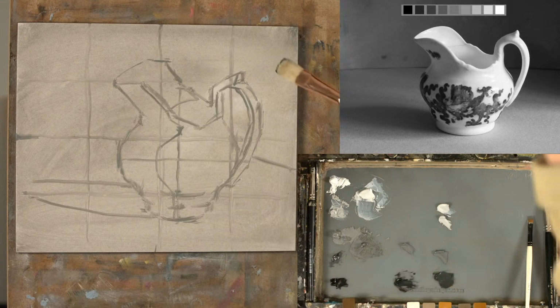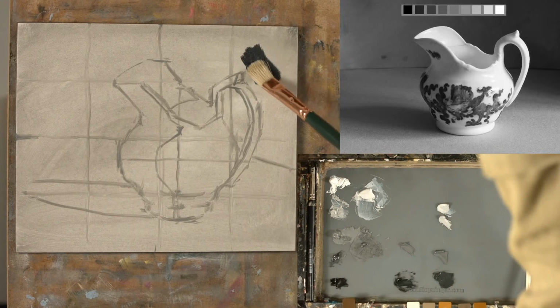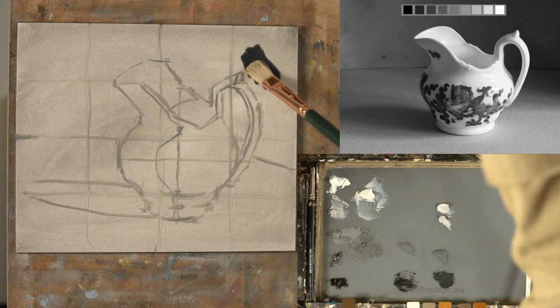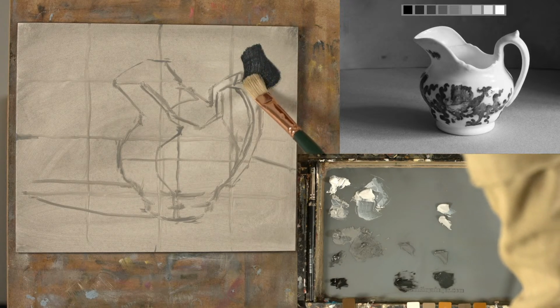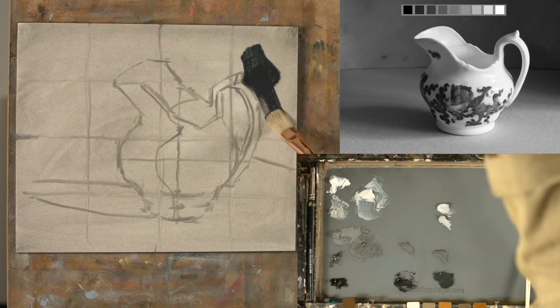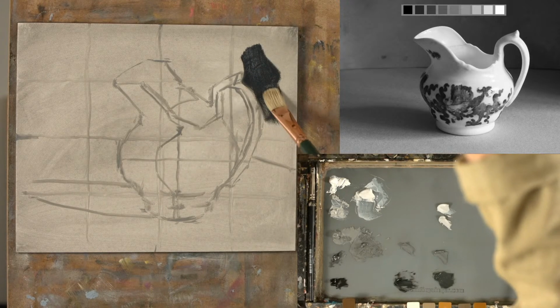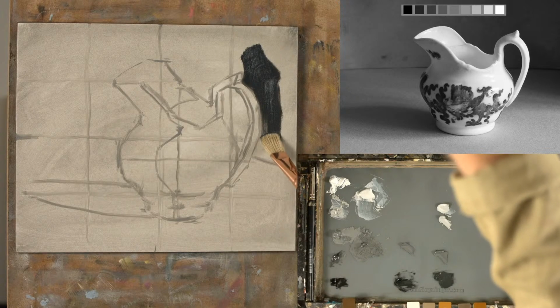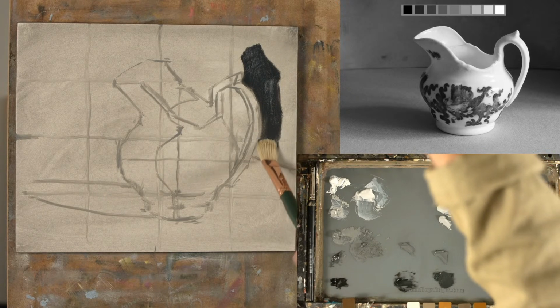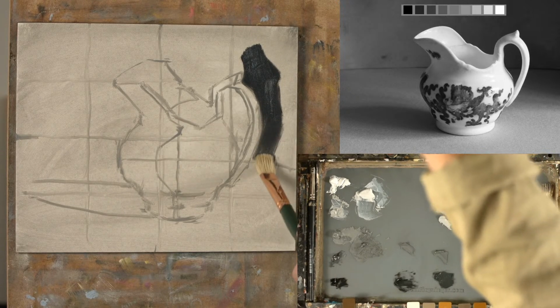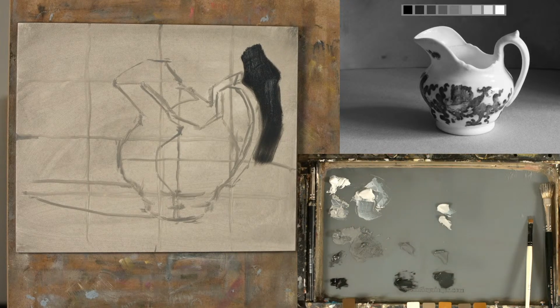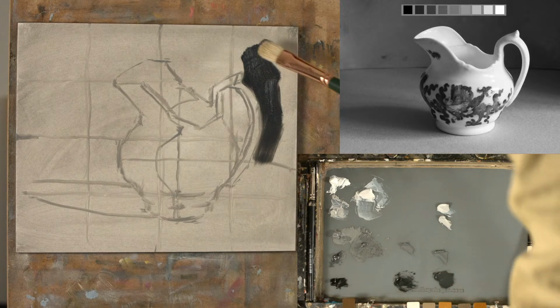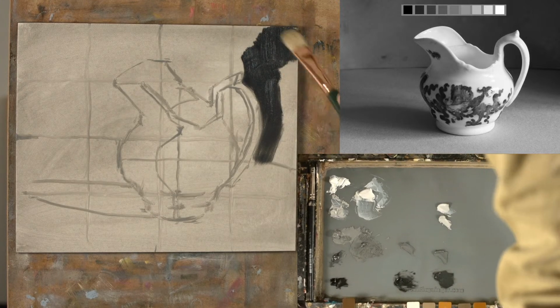So I've got this value here, and you see when you put that down, I've had this experience so many times. It feels almost wrong. It feels so dark. But we've looked pretty closely at this and we've thought about our value scale and where things need to be in the scale. And I know that that's about right. Almost picked up the value for the pattern there by mistake.